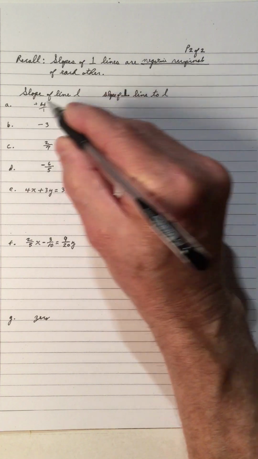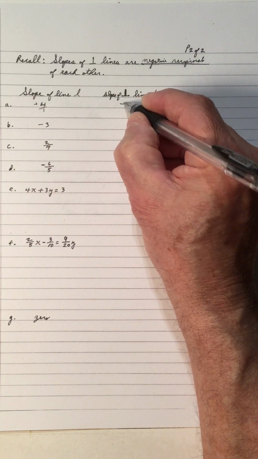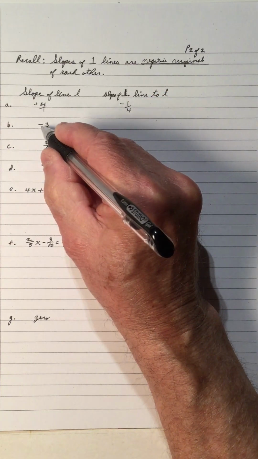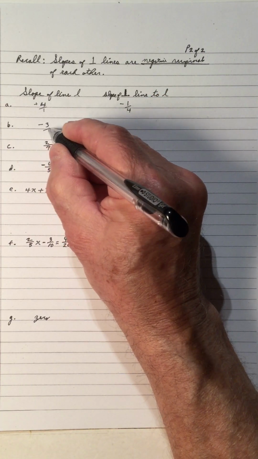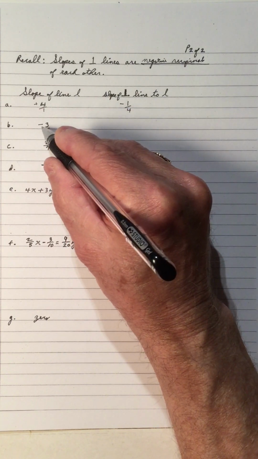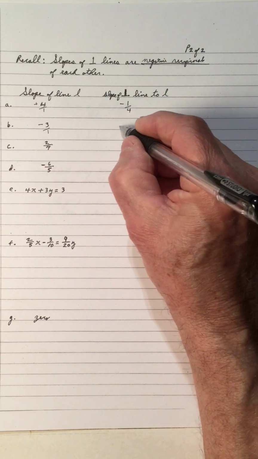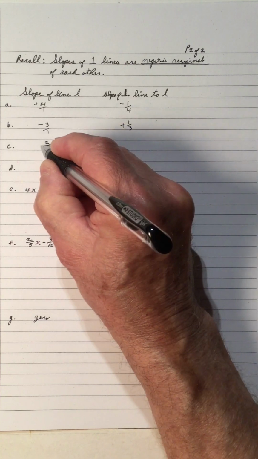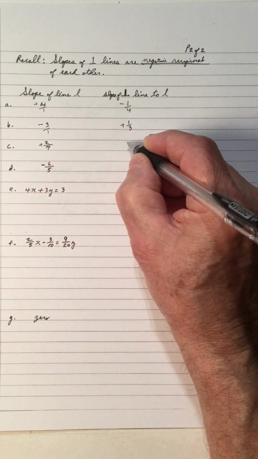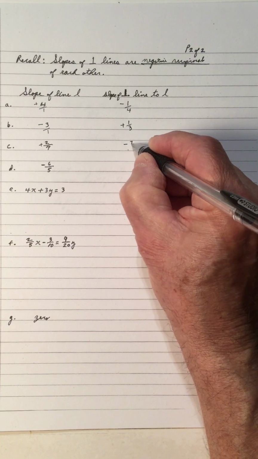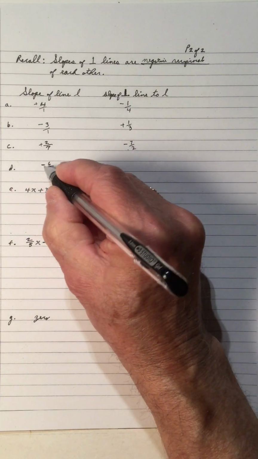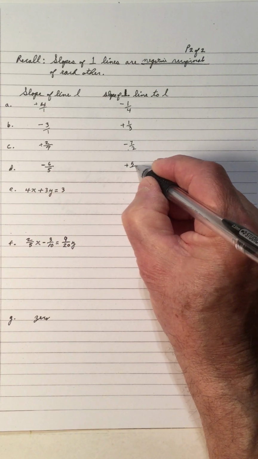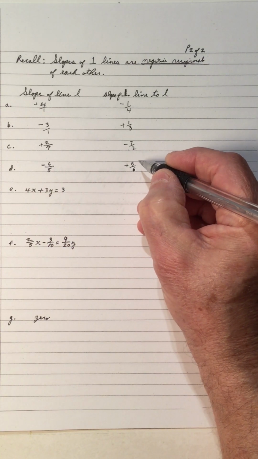So it says the negative reciprocal, so that's positive, so we look at a negative. The reciprocal is 1 over 4. And this is a negative 3, which is a negative 3 over 1. So the negative or opposite reciprocal, that's negative, so we make it positive. So its reciprocal is 1/3. This is a positive 2 over 7, so negative 7 over 2. We've got a negative 6 over 5, so we have a positive 5 over 6.